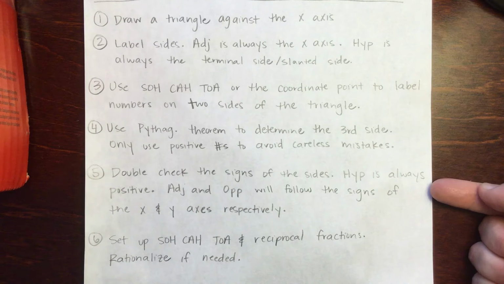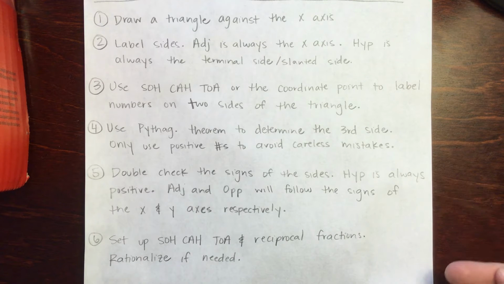But once you have your third side figured out, you want to double check your signs based on the orientation of your triangle. The hypotenuse is always going to be positive. The adjacent and opposite sides will follow the signs of the x and y axes, respectively. Finally, just like before, set up your SOHCAHTOA and reciprocal fractions. Your homework may not require you to rationalize denominators, but I will.